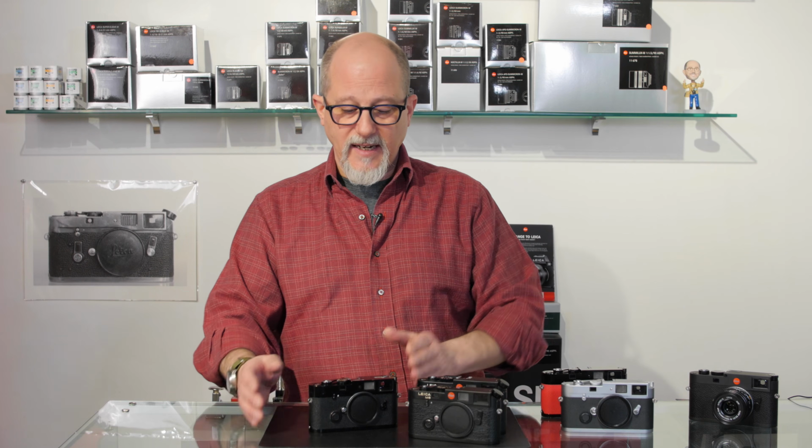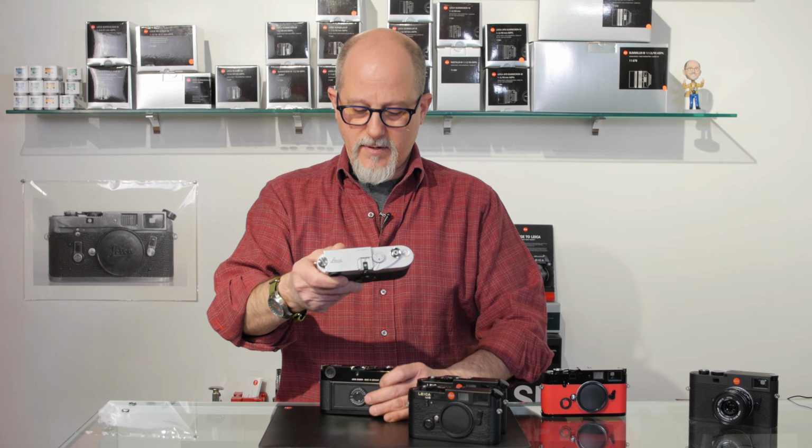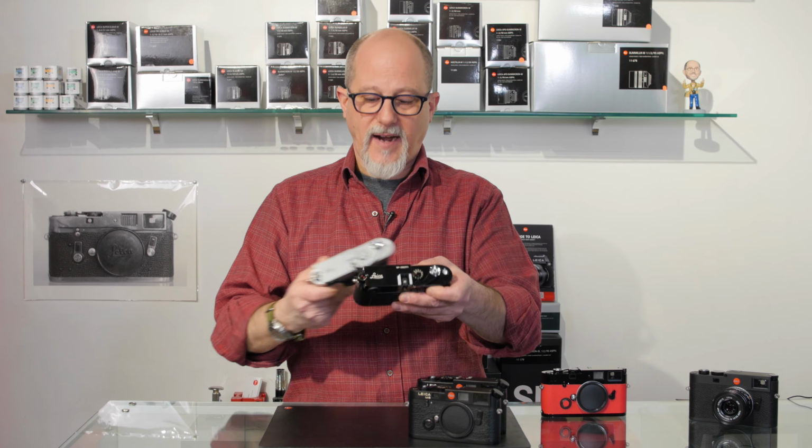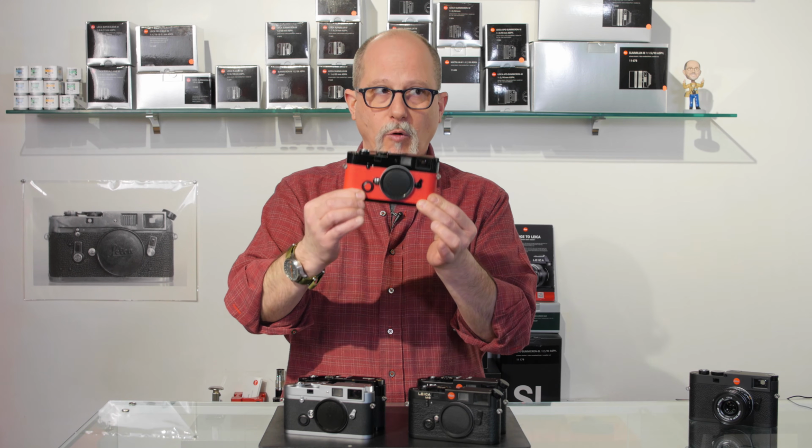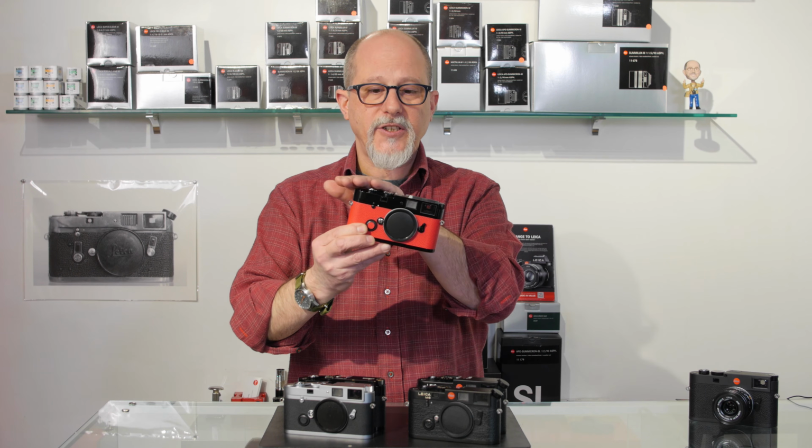Leaving the finishes aside, we're talking about the differences between these cameras, the M6, the M6 TTL and the MP. It's important to note that when the MP was announced, it came in silver chrome with a Leica script on the top and the black paint with a Leica script on the top. If you were feeling froggy and you wanted to get something really special, you could order an MP, or also the M7. You could order the MP a la carte. And what that meant is you could choose things like your vulcanite, your finish, and whether or not you want the top to have an inscription.